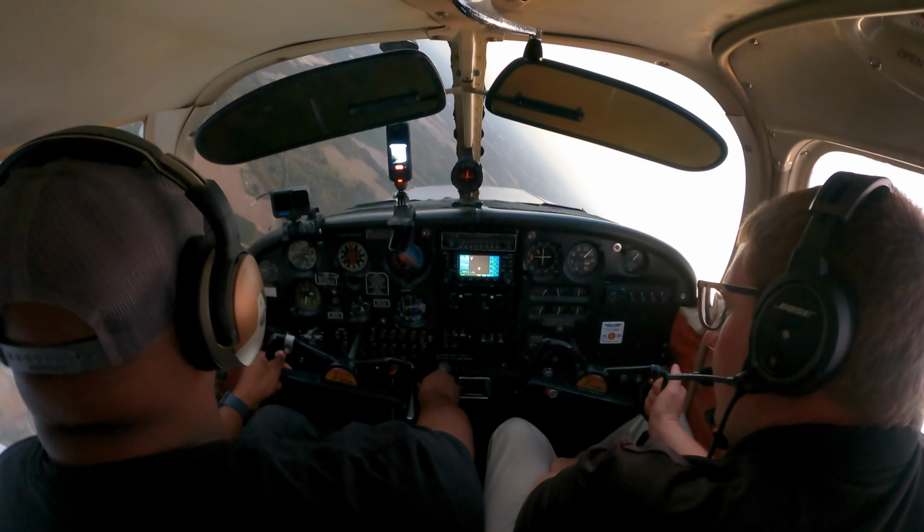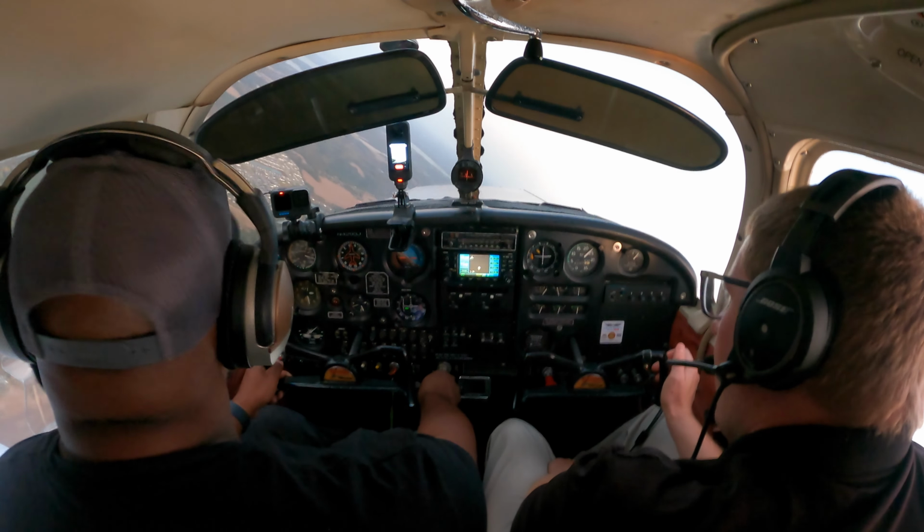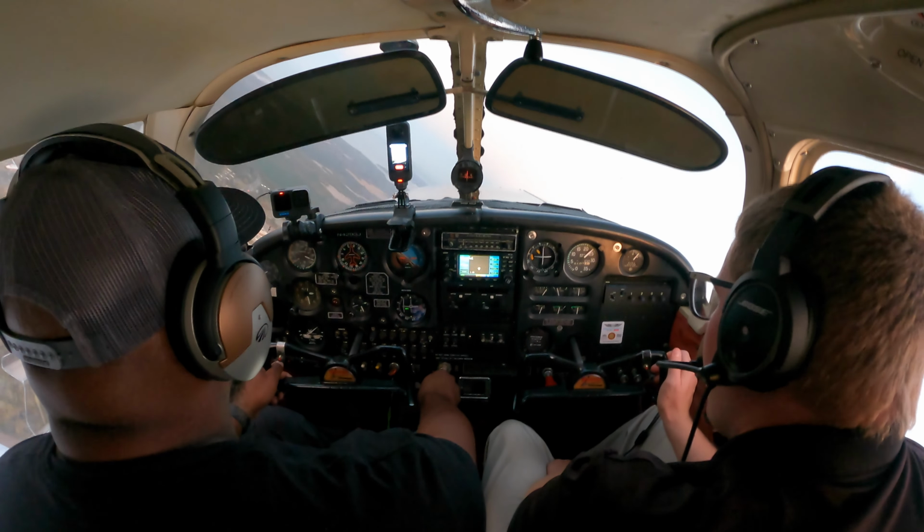We also worked on stalls. I hadn't done stalls in a while. So power on stalls and power off stalls. Which was great that we did it because I really needed a refresher on it. I knew the steps to get into slow flight, but I wasn't sure on especially the power off stall.